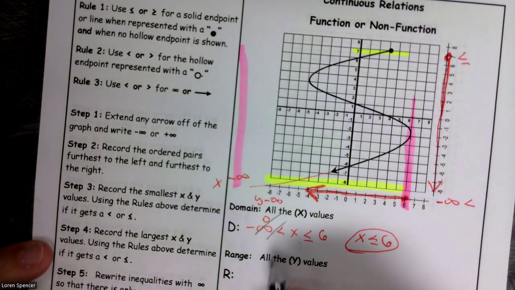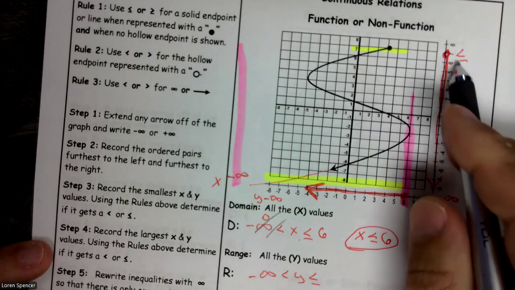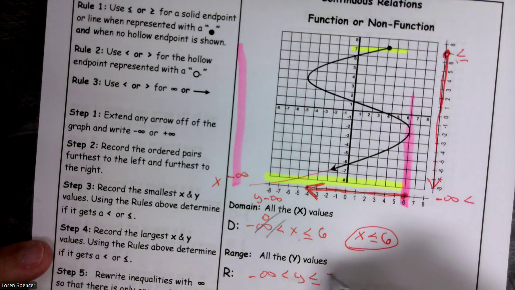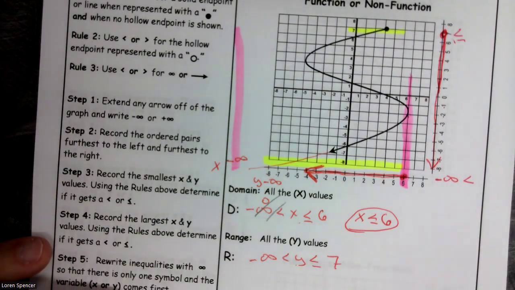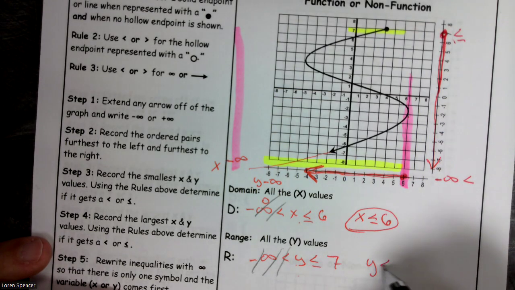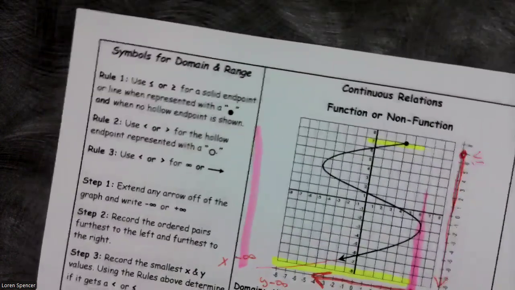So let's draw this out. So our range is negative infinity less than y, less than or equal to 7. Well, my variable, I can't have the infinity, so I cross it out. And I look, and my variable is on my left, so I'm good. I don't have to change anything. I don't have to flip anything. I only have to flip it if it's the variable on the right. So let's try a couple more of these.